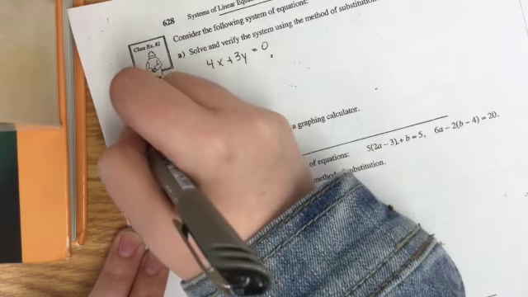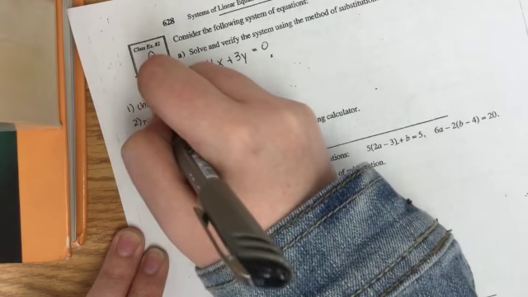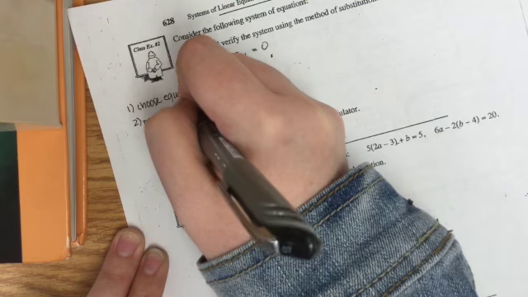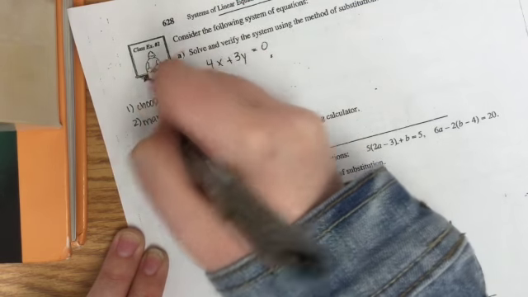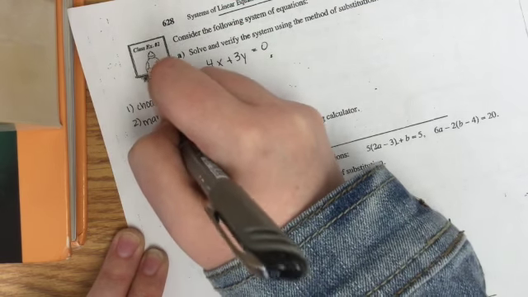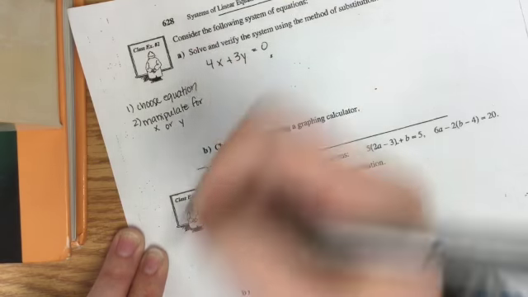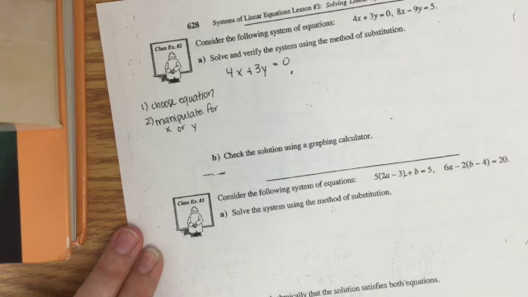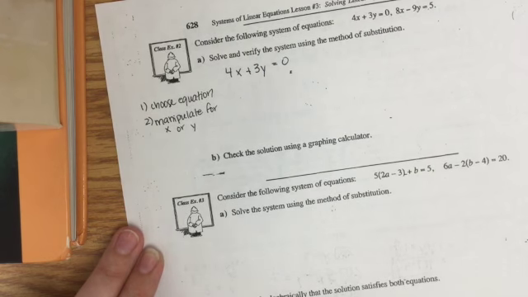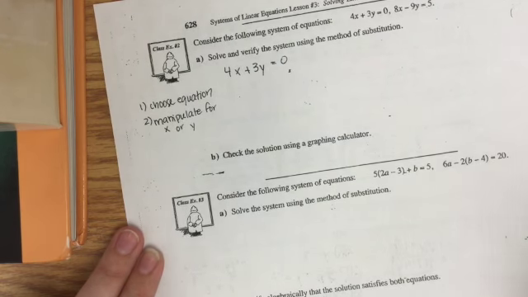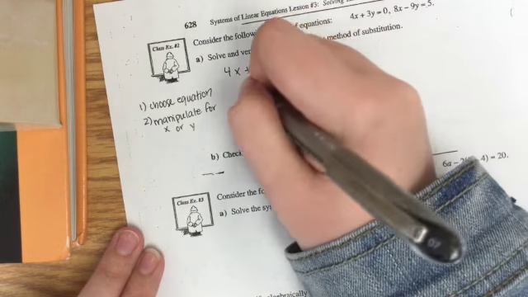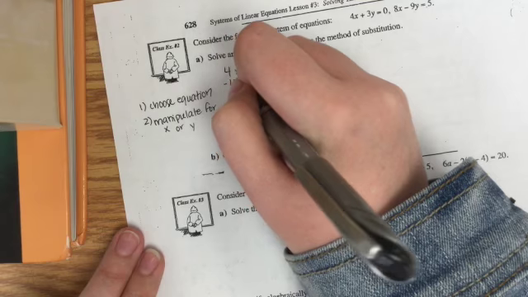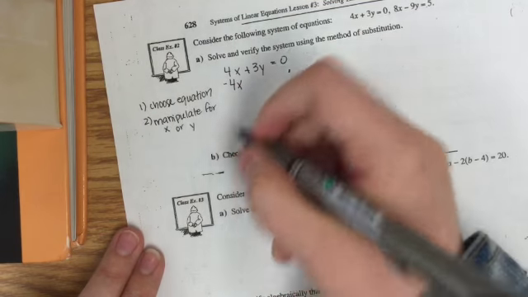Okay, choose an equation. Second step, manipulate this equation that you've now chosen for one of the two variables. So manipulate for either x or y. So I'm going to choose to write this in terms of y equals, no preference really, x equals, y equals, doesn't matter. Let's write this in terms of y equals. And take away that 4x.